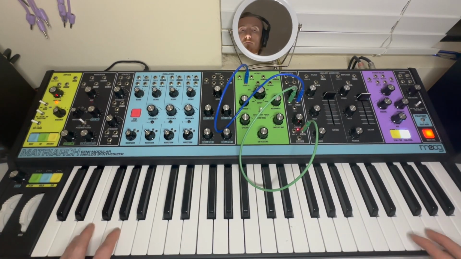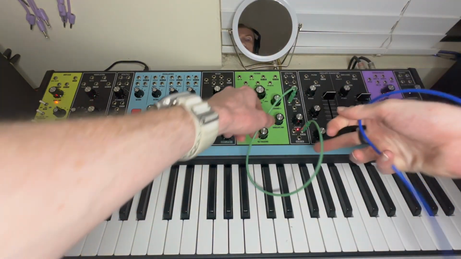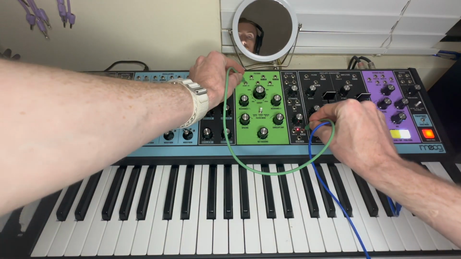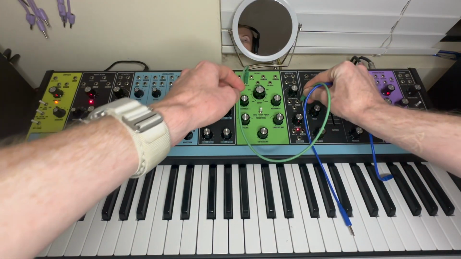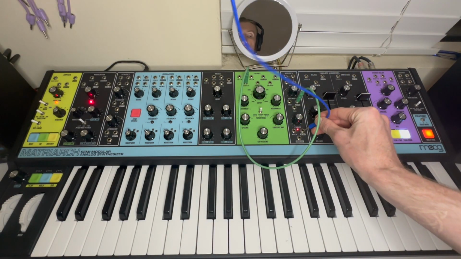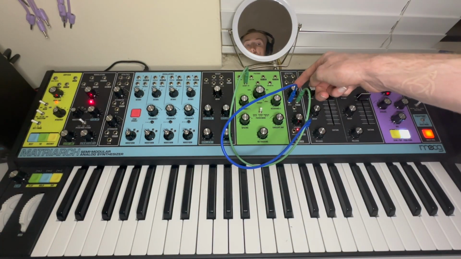So, now, let's see here. So we covered LFOs, how those work, they can change your sound. Oh, one last thing. So before I go stripping this out, let's plug that back in. So I have it plugged into an attenuator.